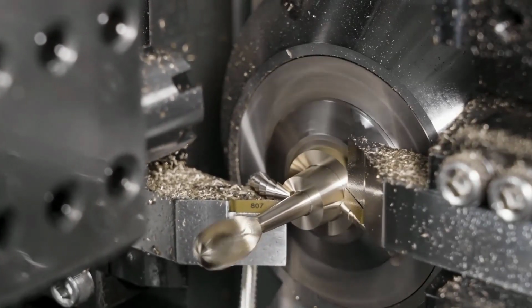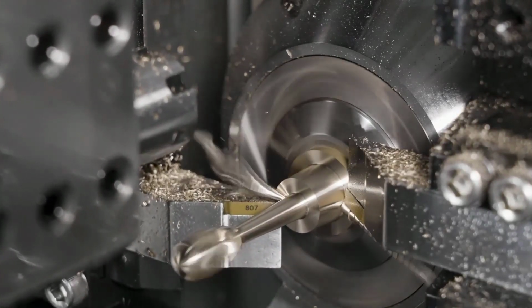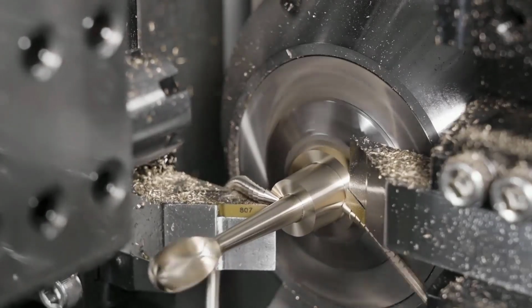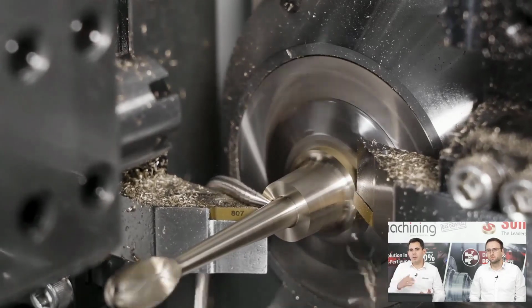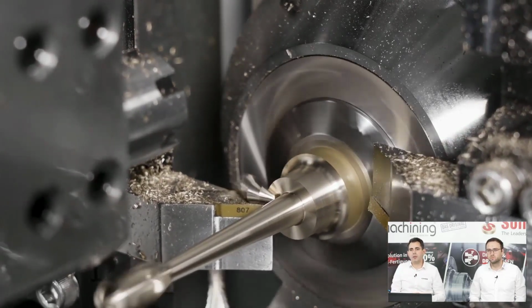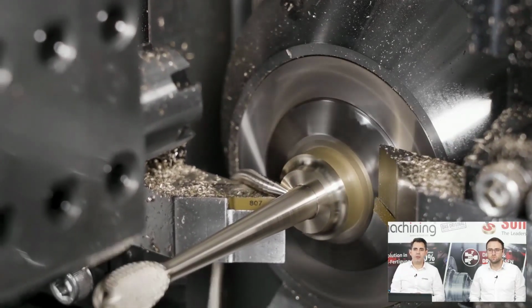Now this is the benefit of the Z-axis. We can also use it for milling in different positions. We can use it now for turning with different feed rates. We have really 60 millimeters on the second gang tool post, and this makes the machine very, very flexible.